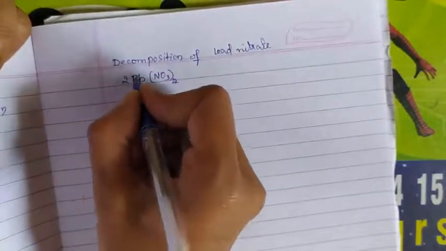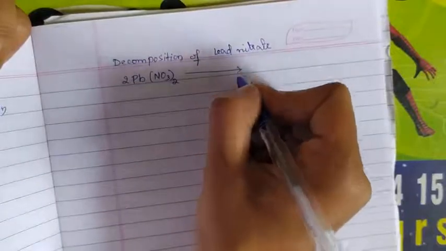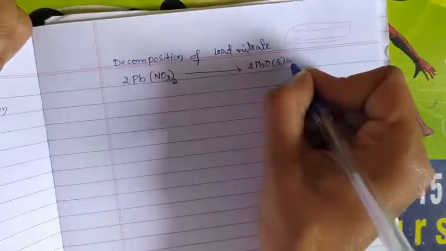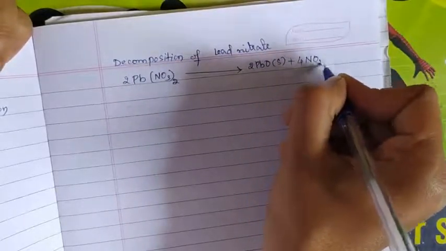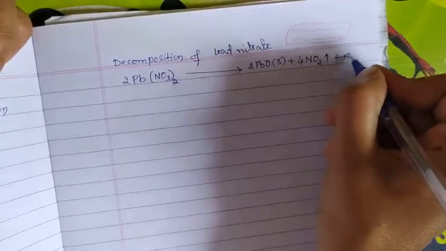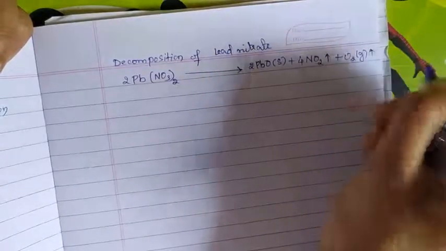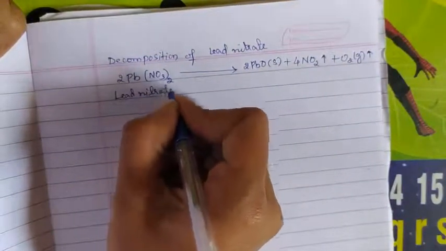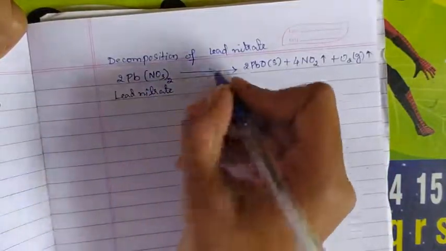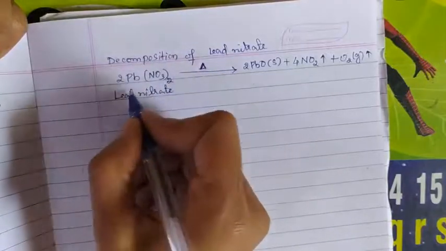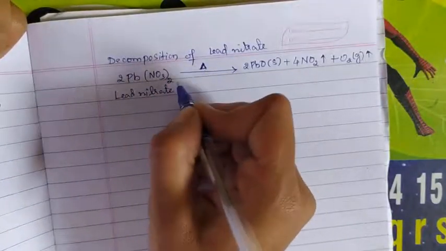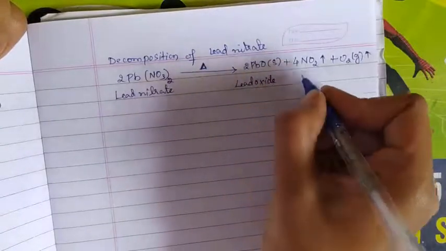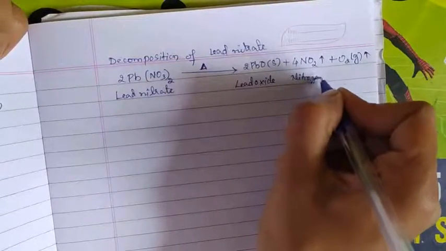So here 2 moles of this lead nitrate break into 2 moles of lead oxide and 4 moles of nitrogen dioxide gas, along with oxygen gas also released. See here, this is lead nitrate. When this lead nitrate is heated, it absorbs heat energy and breaks into lead oxide, nitrogen dioxide and oxygen.